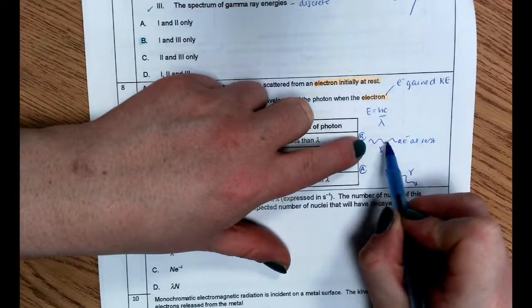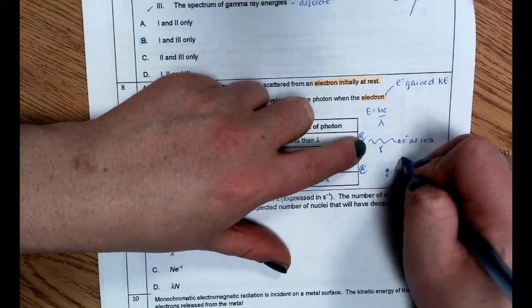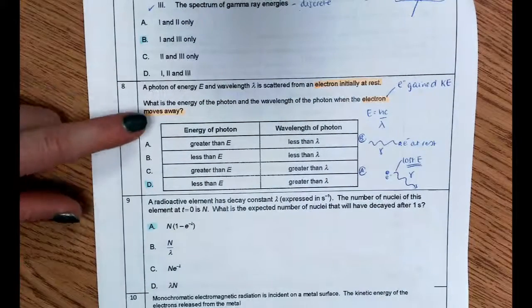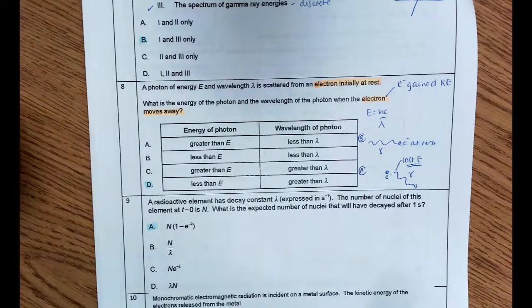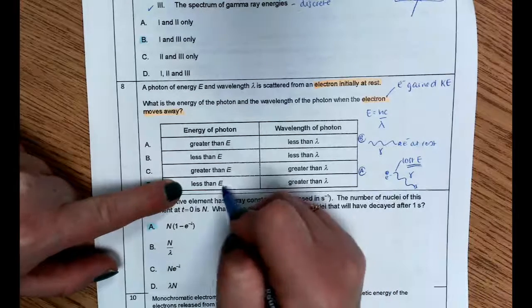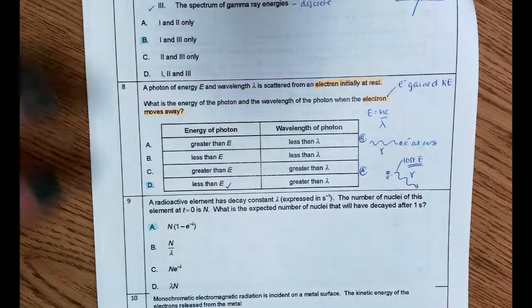Looking at our E equals hc over lambda, if this E value has got smaller, then the lambda value has to have got bigger because h and c are constant. And so therefore we've got a greater lambda. So we're just using the fact that the energy must be lower. For the energy to be lower, this whole thing must be lower, so lambda on the bottom of the fraction must be bigger.